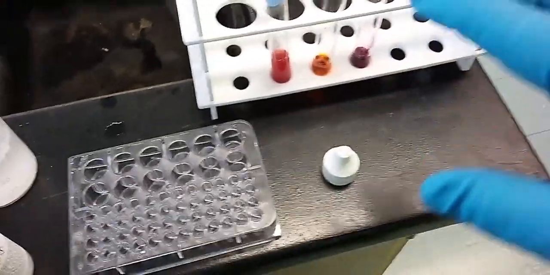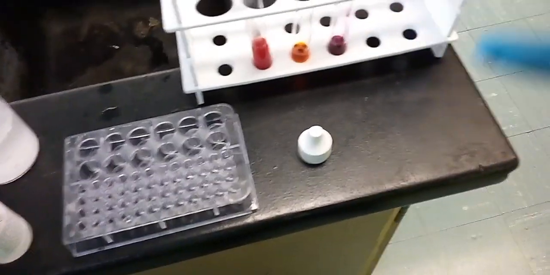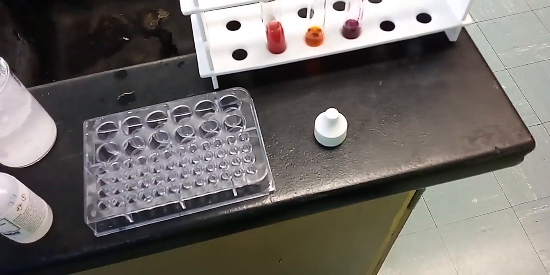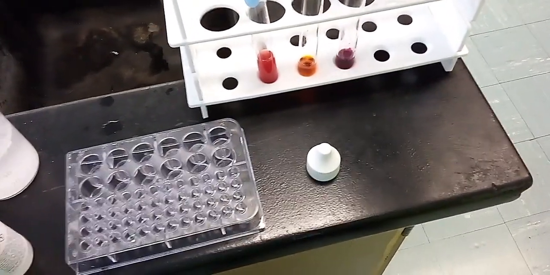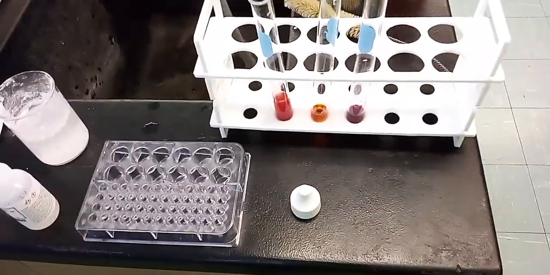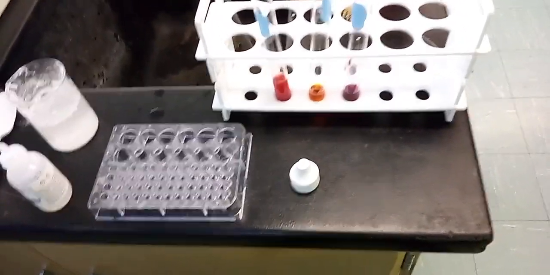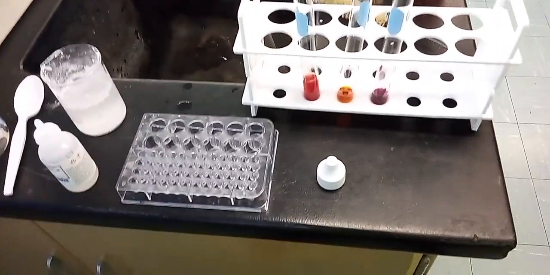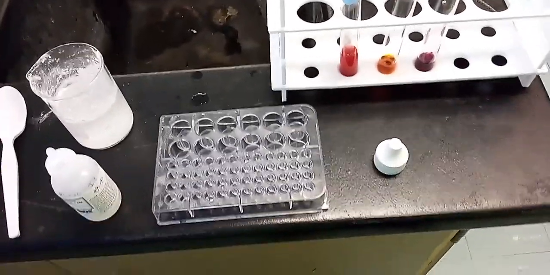But this is the usefulness of using indicators. We can determine the pH of a solution, or the range of the pH of a solution, relatively quickly, just by using a quick test of color change. A lot of the time in chemistry, we use color changes to determine whether there's a substance in it. If you do a COVID test, you're going to see that there's a piece of paper and it changes color.